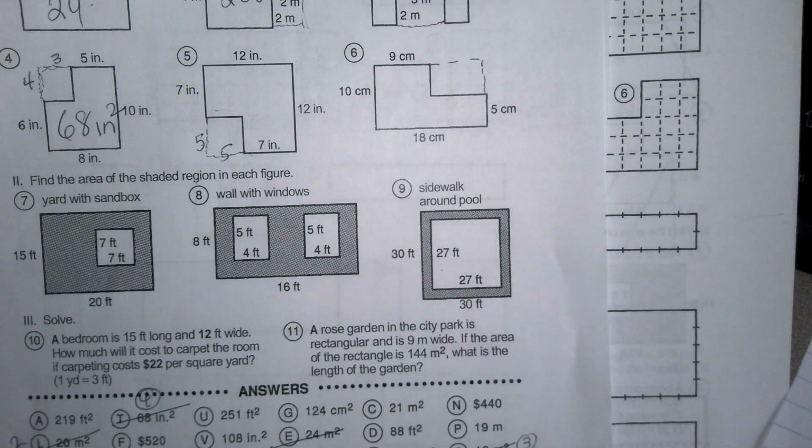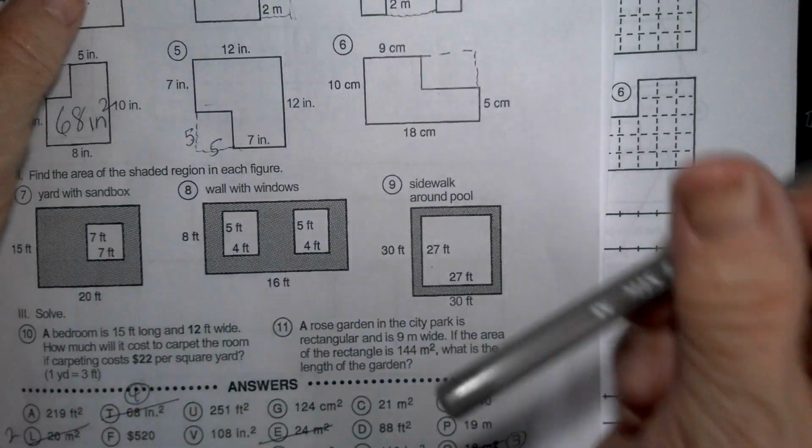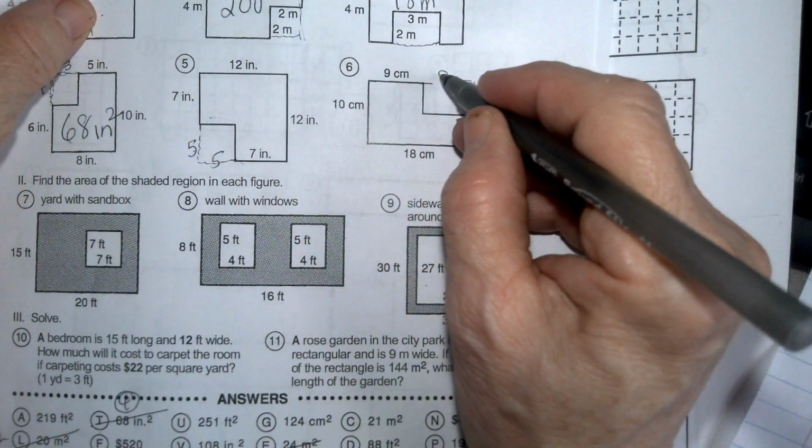Okay, if you have a pen, just use a pen right now. We just got to get done. It's not working. Something's caught in here. So get a pen or something to write with. You can't go to your locker right now. So anyway, 18 minus 9 is 9.